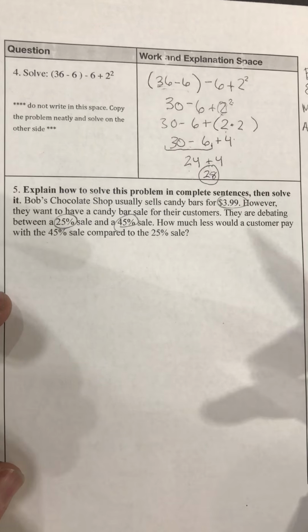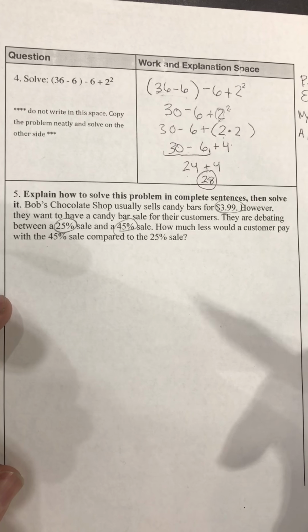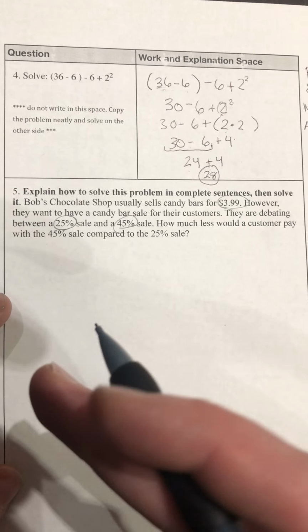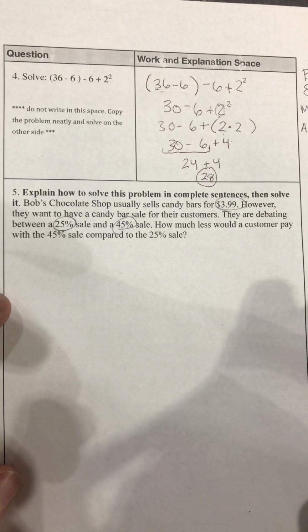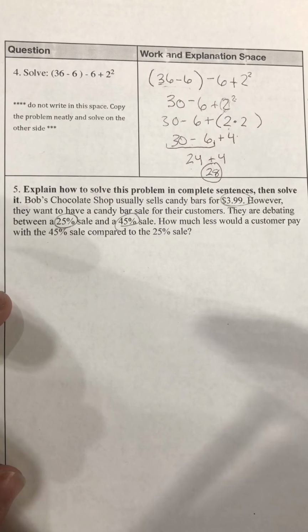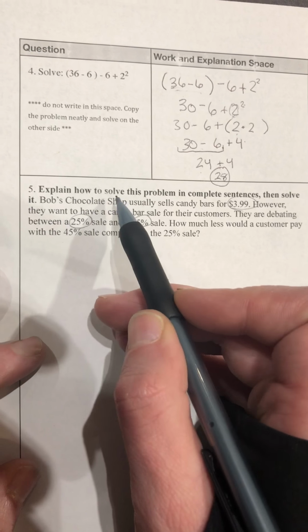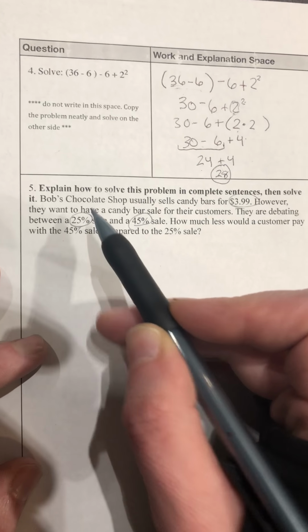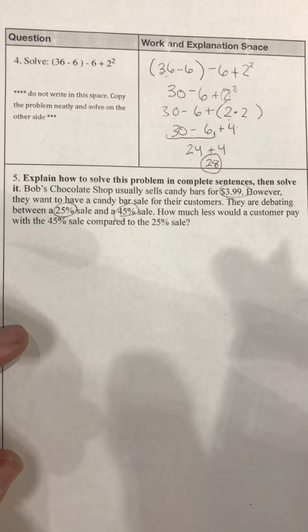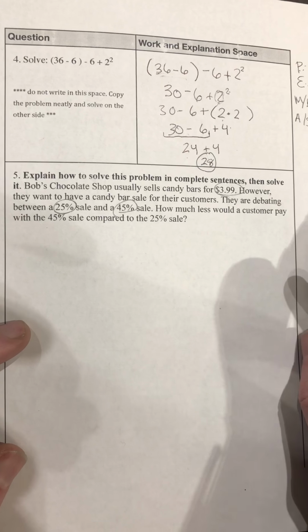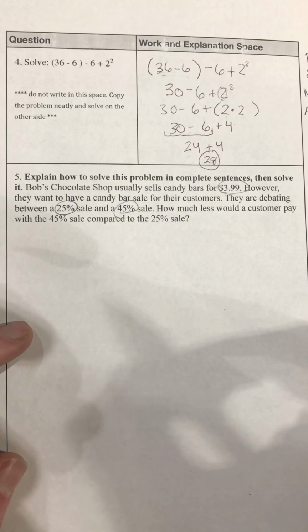So we're basically trying to figure out how much would a customer pay for a 25% sale, how much would a customer pay for a 45% sale, and what's the difference between those two? So since the question says explain how to solve this problem in complete sentences, then solve it, we're gonna actually write out some sentences, kind of like what we did in class on Friday with our written math explanation.